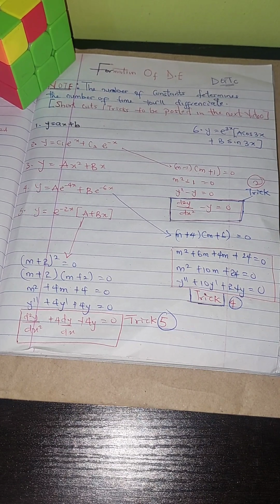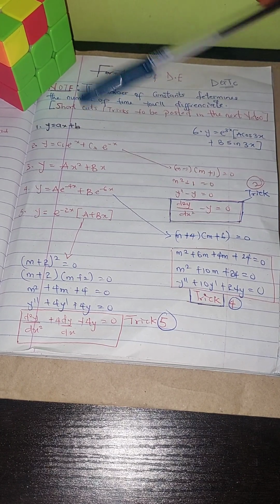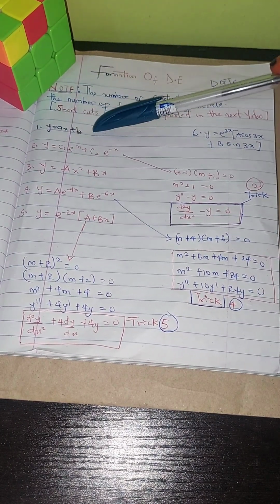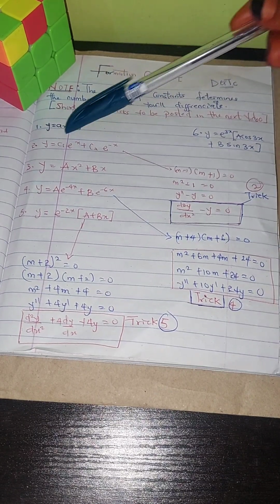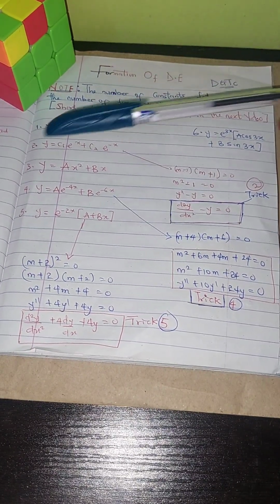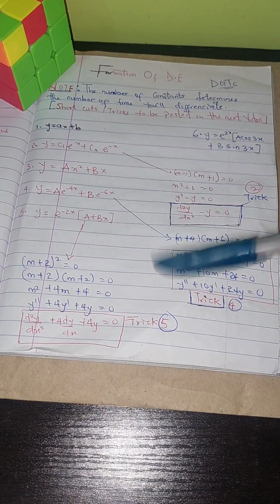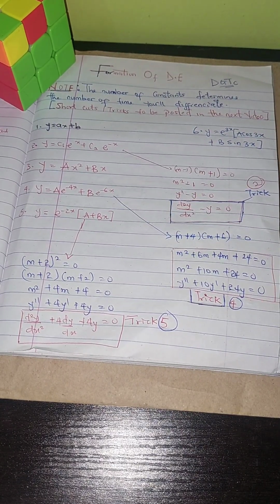If you have 3 constants, when I say constant, it means all these A, B, it could be any number. A can take any number, B can take any number. So C1, C2 is also a constant. A, B is also a constant. So the number of constants you have determines the number of times you are going to differentiate. So you can keep that.